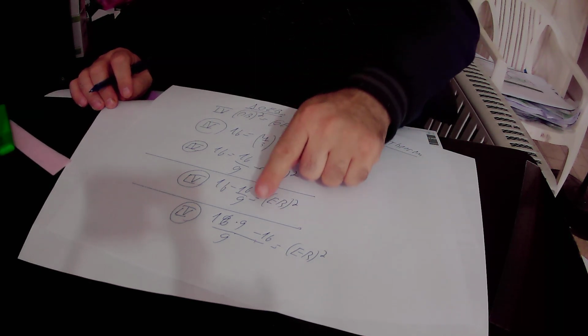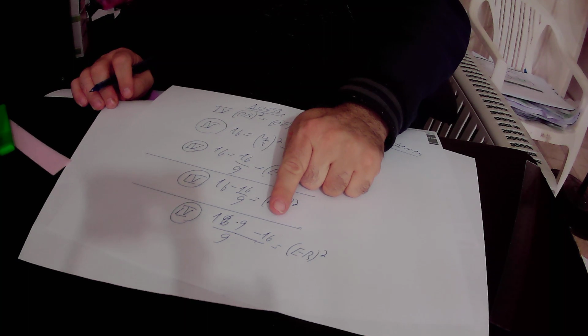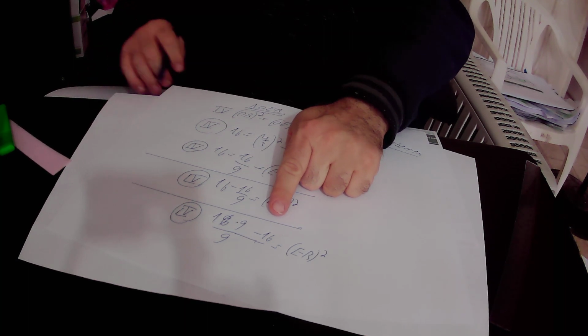So here 16 times 9 minus 16 is 16 times 8.